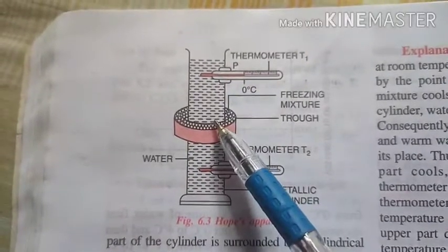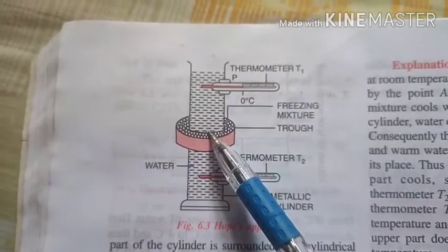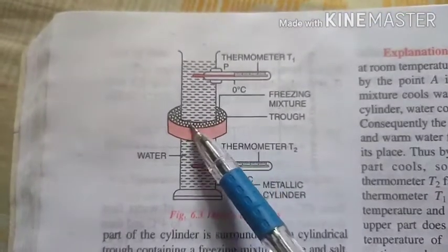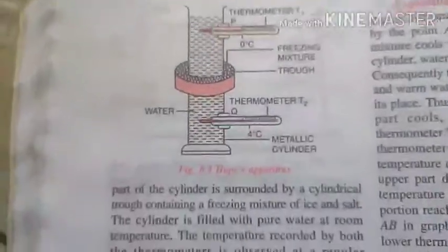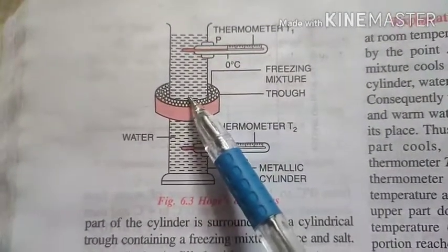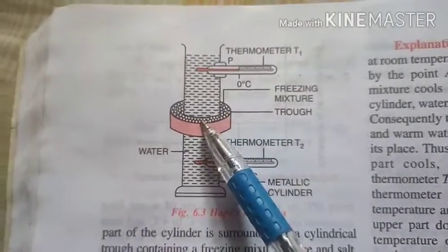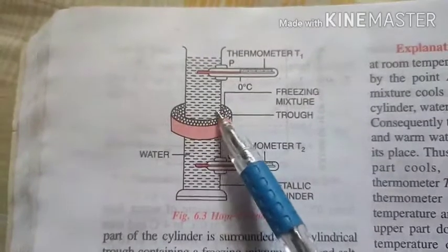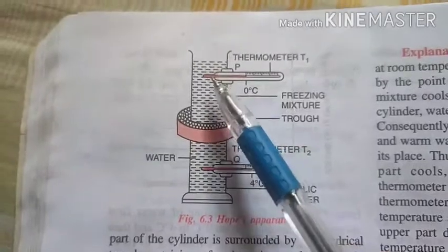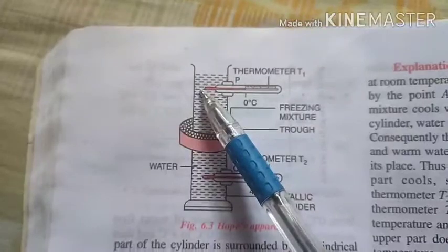Once the water starts cooling below 4 degrees Celsius, what happens? Instead of contracting, water starts expanding. That is called the anomalous expansion. As a result, the density here decreases. Instead of increasing, density decreases because water is expanding now. As a result, the higher density water from above will sink down, and this cool water will go up.